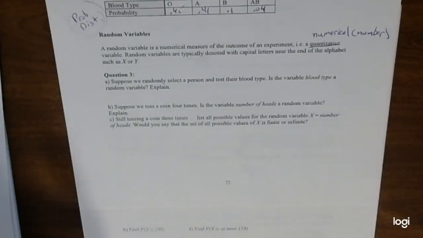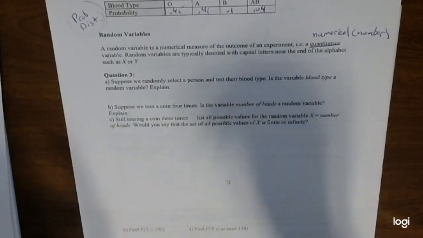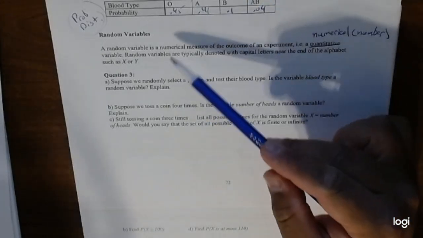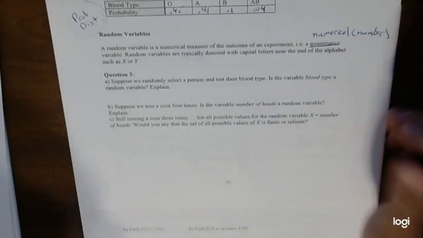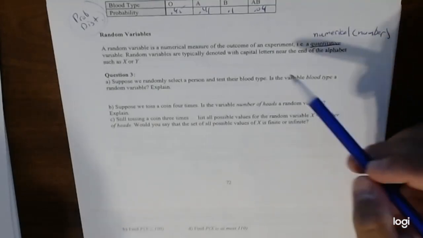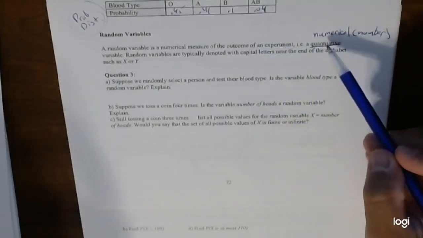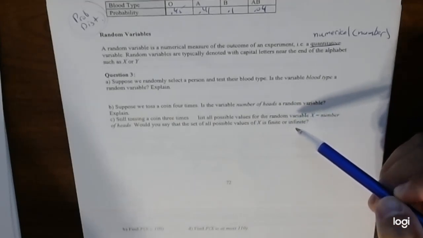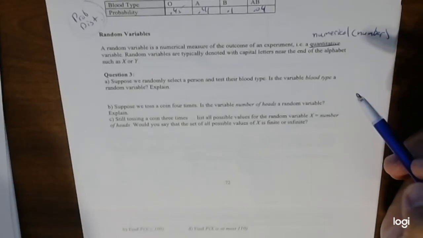So question 3 says, basically, given these 3 scenarios, A, B, and C, does that scenario give you a random variable or not? So again, just pause it real quick and try these out. Is this a random variable based on the definition itself? A, B, and C. So 3, 2, 1, go for it. Okay, so hopefully you guys tried them.